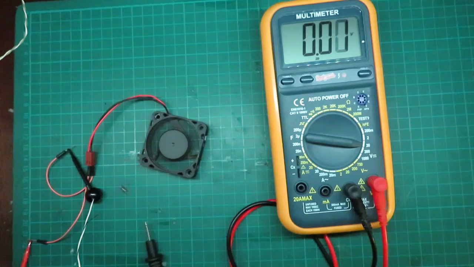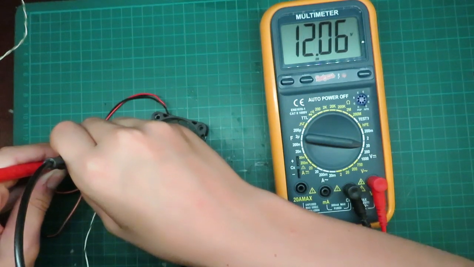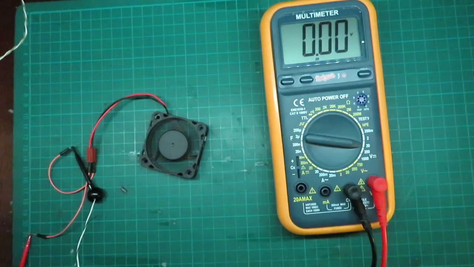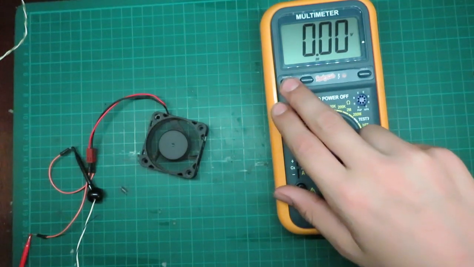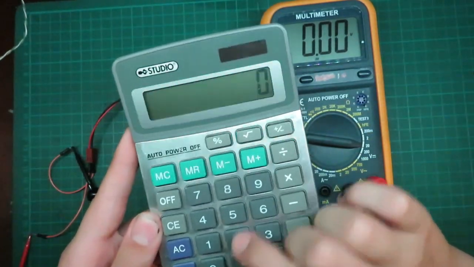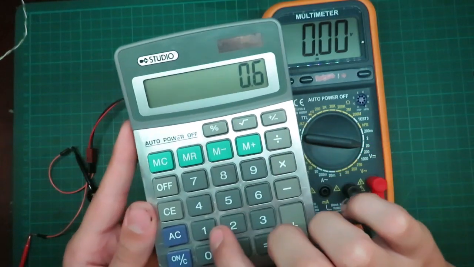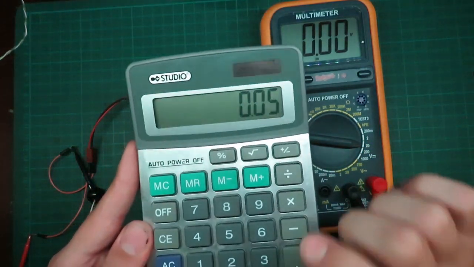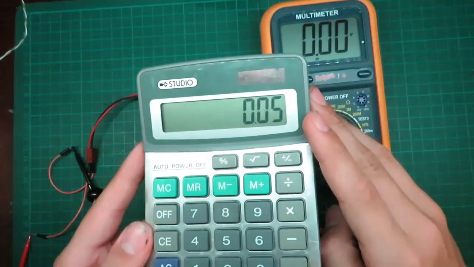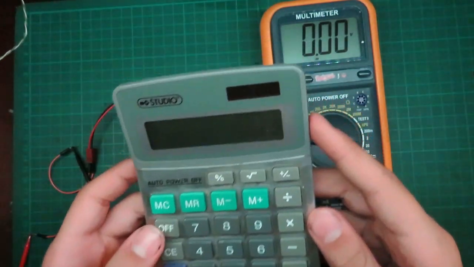Alright, now let's try to find out the current. So, we'll check the voltage. And that's 12 volts. And I know this fan draws 0.6 watts. So, what we'll do is we'll take 0.6 and then we will divide that by 12 volts, and that will equal 0.05 or about 50 milliamps.